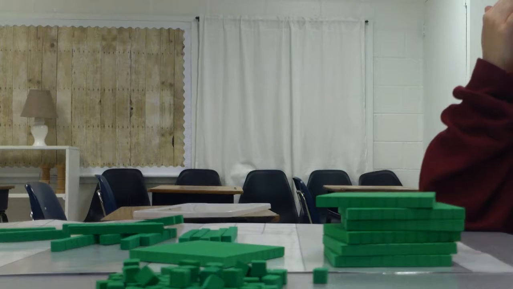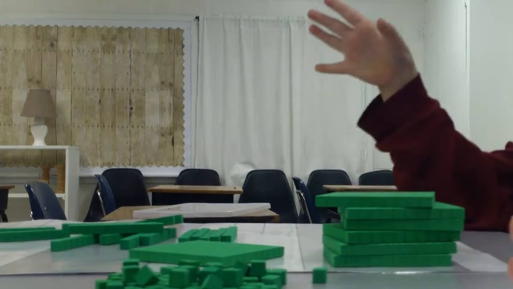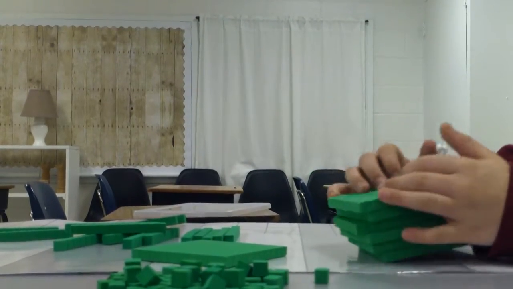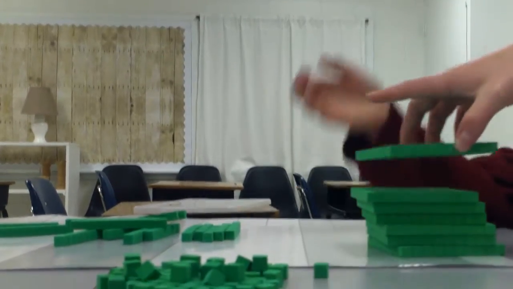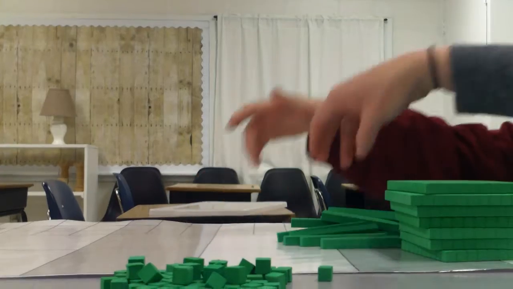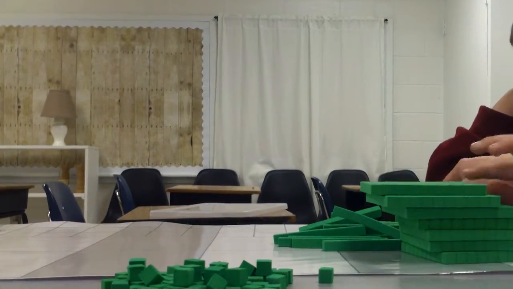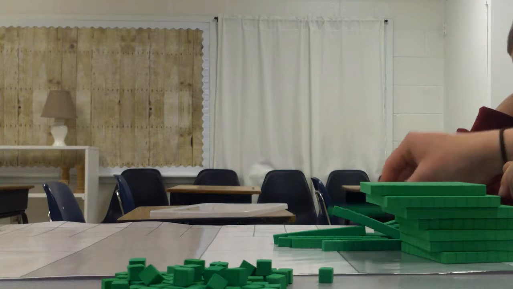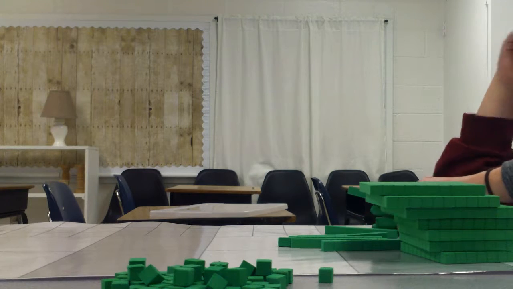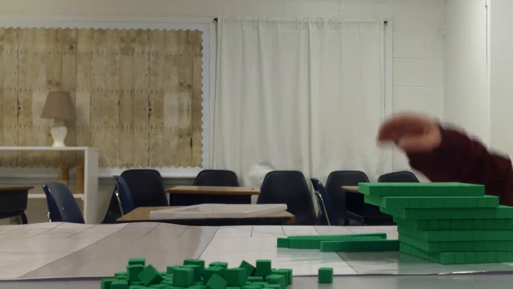We have nothing in the ones place. There's nothing in the tens place, but we have a 6 in the hundreds place. So let's put all of these together. So let's move all of these down to the bottom. And let's add together and see how many we get in total. So let's count the tens first and see how many tens we have. 1, 2, 3, 4, 5, 6, 7, 8, 9, 10. So we regroup. Oh, another 100. Oh my goodness. Another 100.